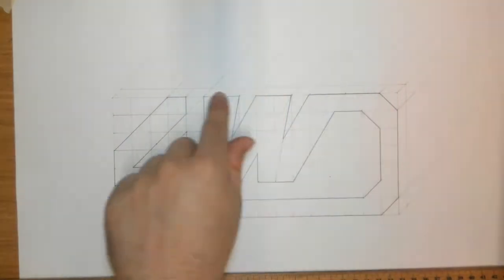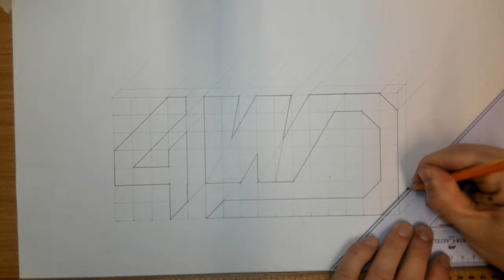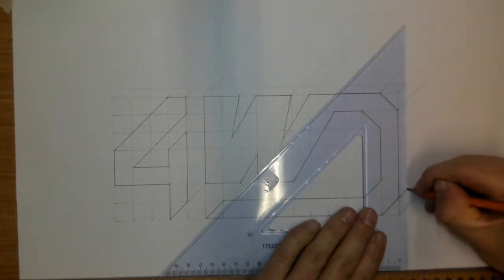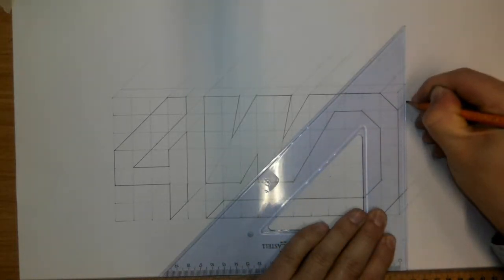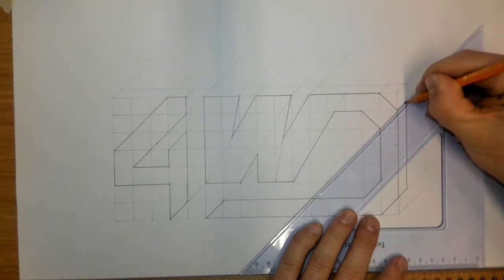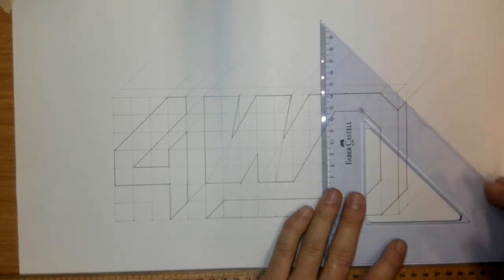So the letters are going to fit into this box. So look, if you go back at 45 degrees until you hit there, that's 10 long. Now, straight up, you hit there where it's going to turn. The lines at the back are parallel to the lines at the front.